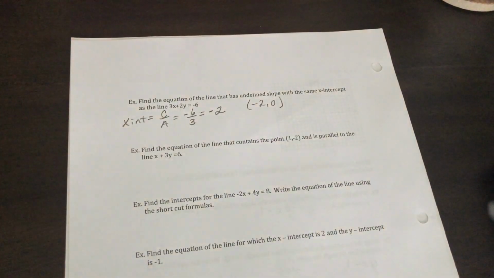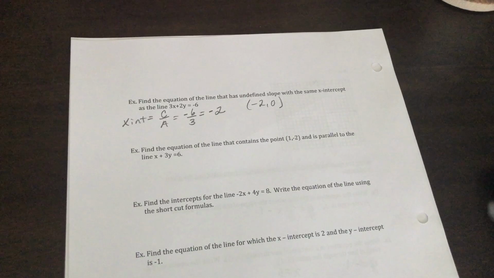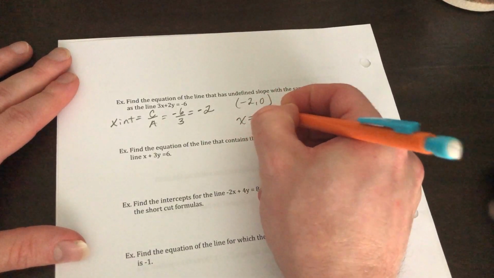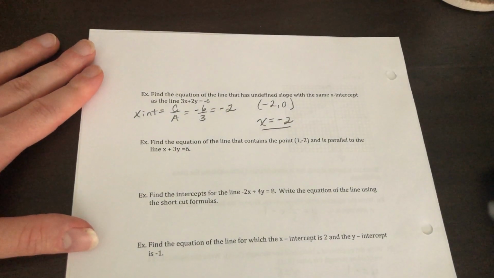Now it says I want to write the equation of a line that has an undefined slope. So undefined slope goes through the x-coordinate. So this is the line x is equal to negative 2. And there's nothing else to do with that.